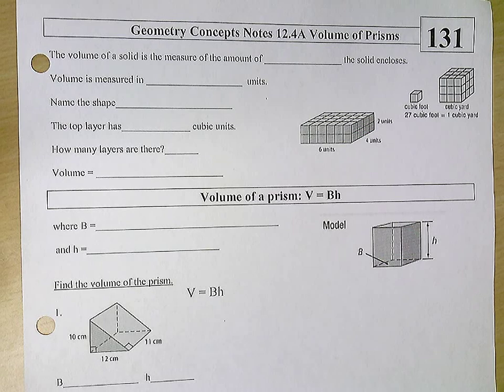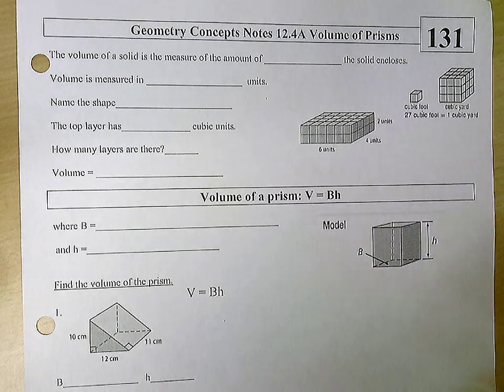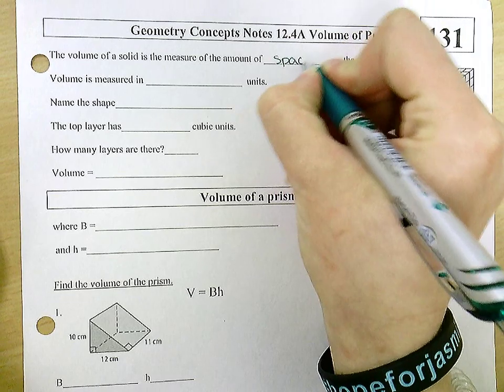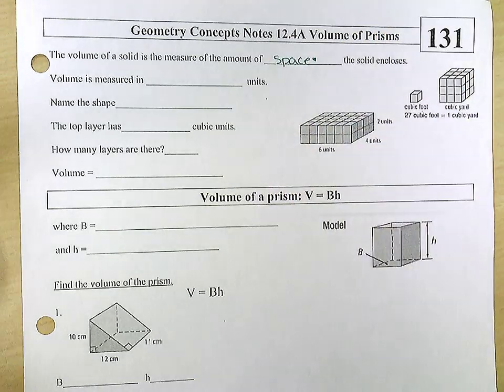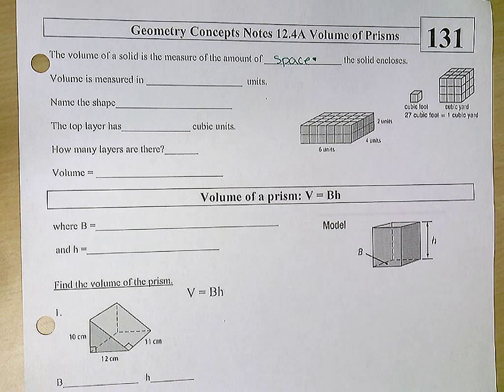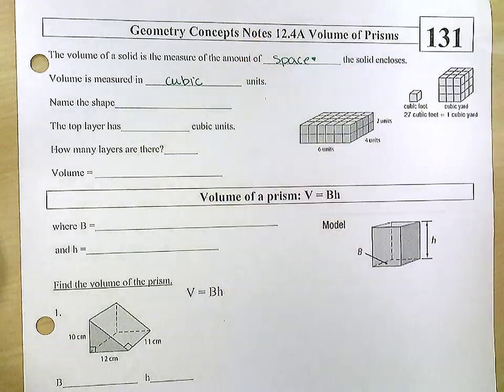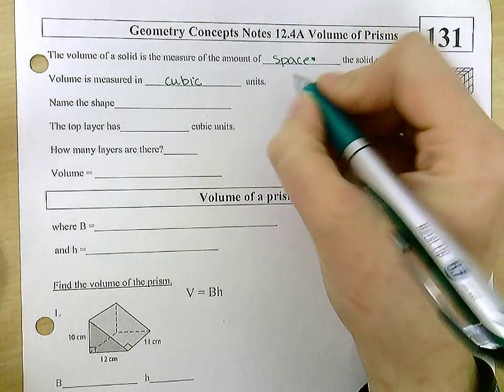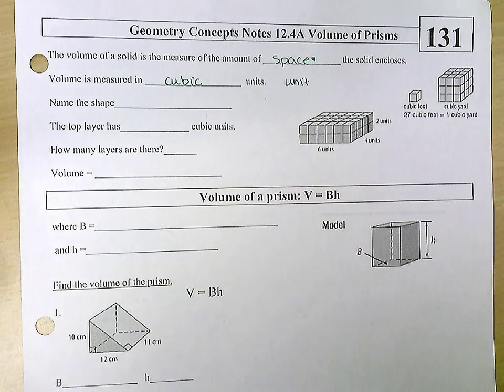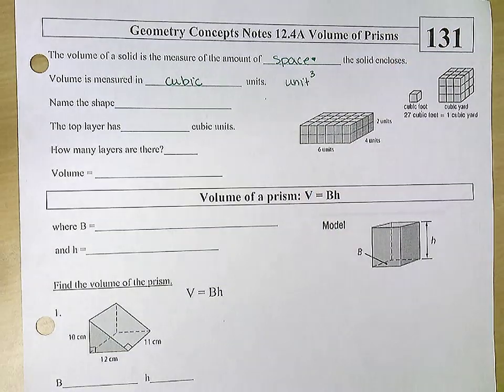So the volume of a solid is the measure of the amount of space the solid encloses. Ignore that smudge. So it's the amount of space the solid encloses. Volume is measured in cubic units. So you'll have whatever unit it is, and you'll write that as cubed. So it's units cubed.